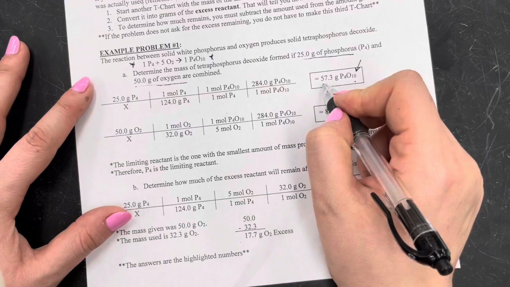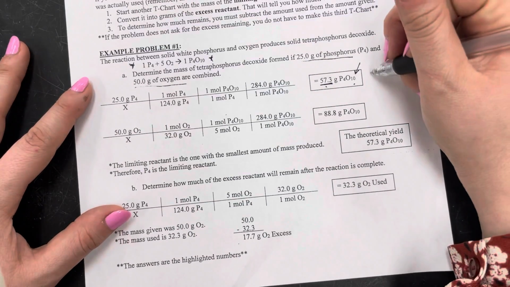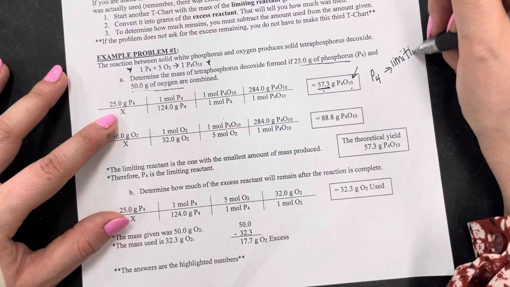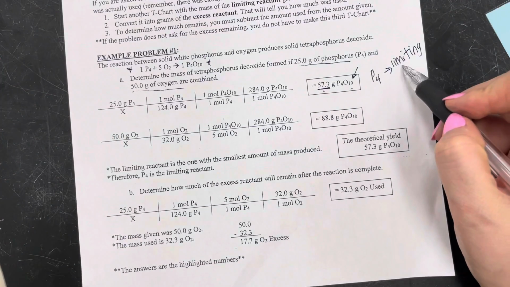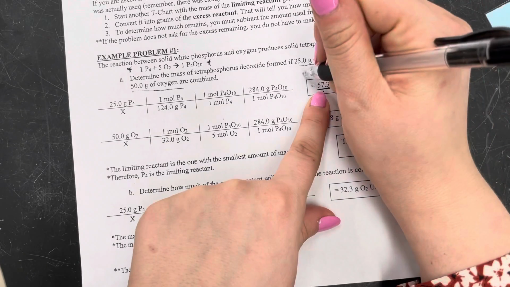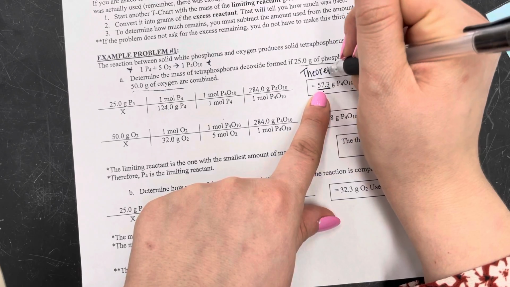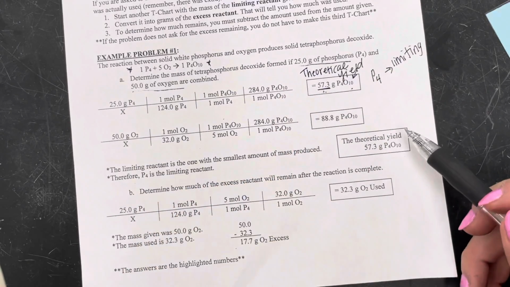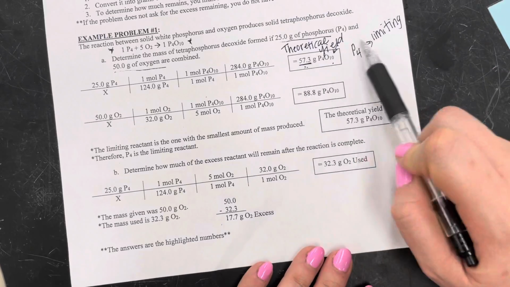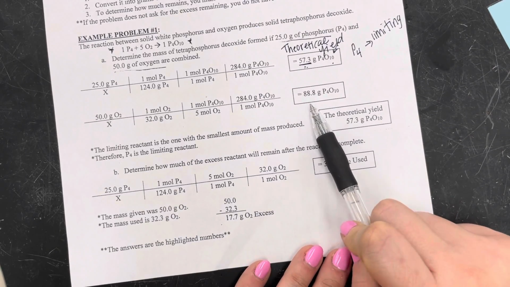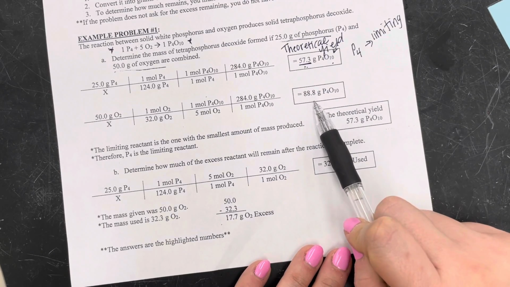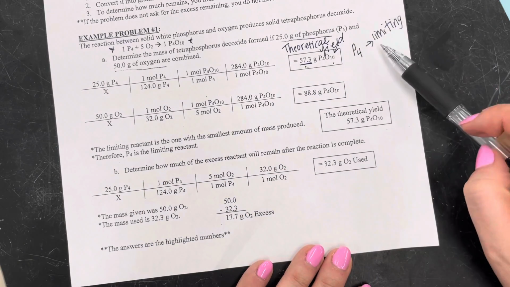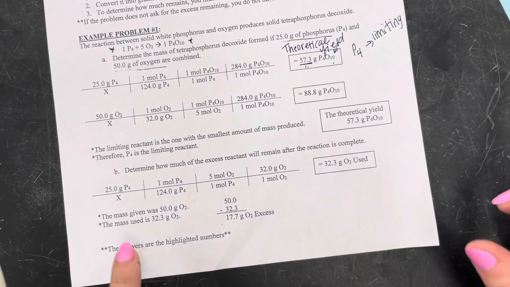The number that you have less of, so here, your smaller number, is going to be your limiting reactant. So in this case, our limiting reactant is the P4. That's what we're going to run out of first. Whatever the limiting reactant makes, so the 57.3 grams, is going to be your theoretical yield. Basically, this is what you're estimating to make, okay? So we've determined our theoretical yield and our limiting reactant. Your other one that you made more of is going to be your excess reactant. We've determined our theoretical, our limiting, and our excess.